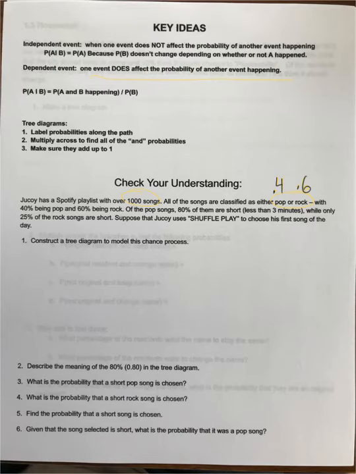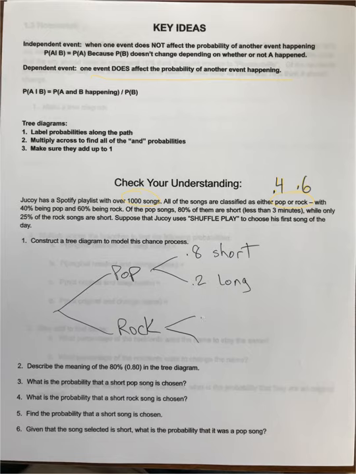All right, of the pop songs, 80% of them are short, less than 3 minutes, while only 25% of the rock songs are short. Suppose that Jacoy uses shuffle play to choose his first song of the day. Construct a tree diagram to model this process. Okay, so first you have either pop or rock. Okay, and from the pop section, we have 0.8 that's short and 0.2 that's long. And the rock is 0.25 short and 0.75 long.